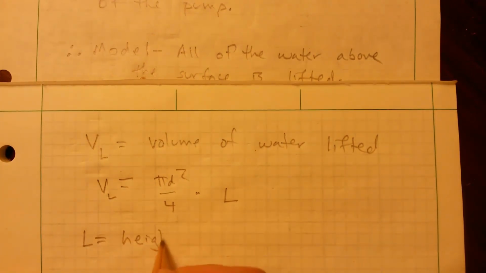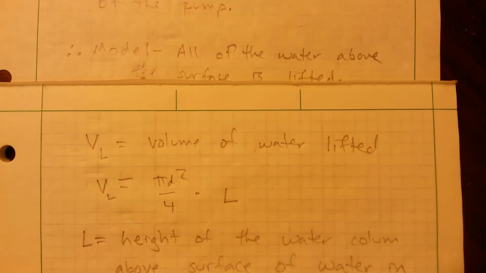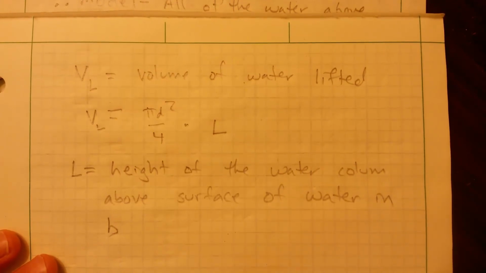L is the height of the water column above the surface of the water in the bucket.